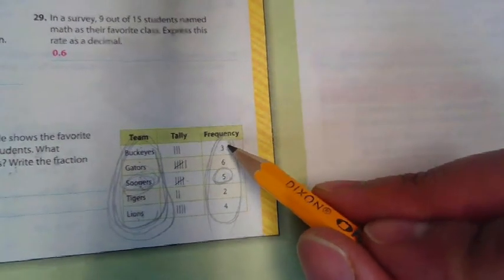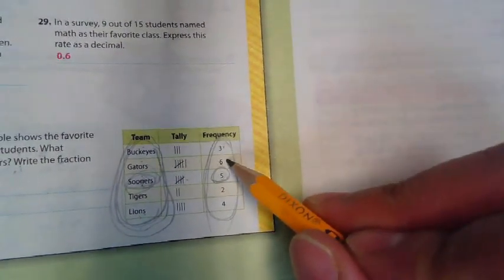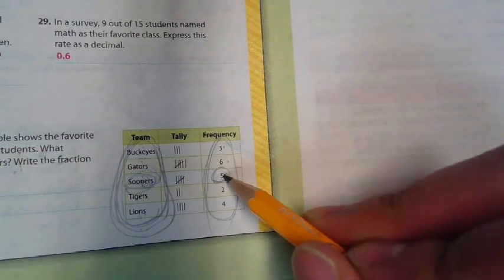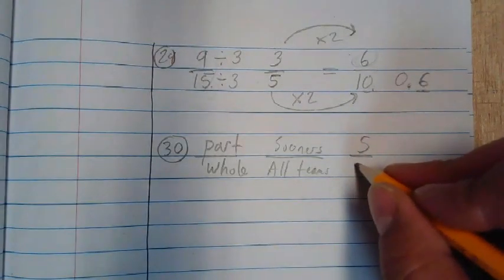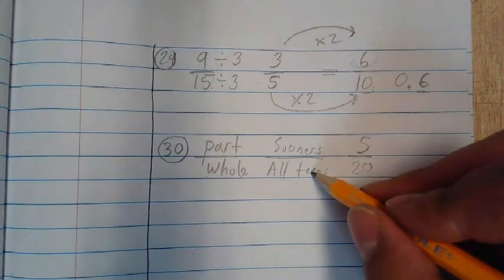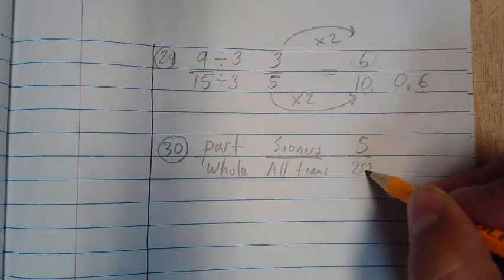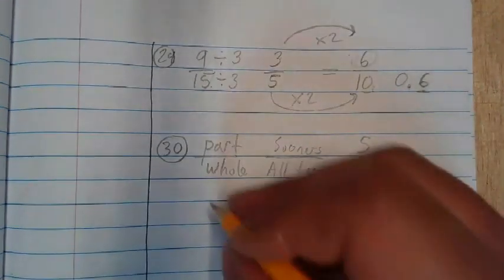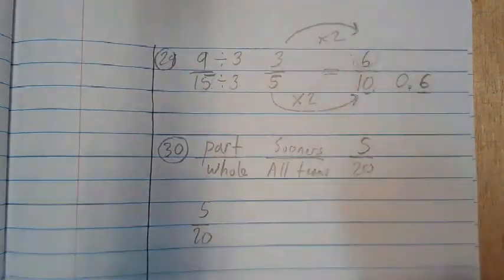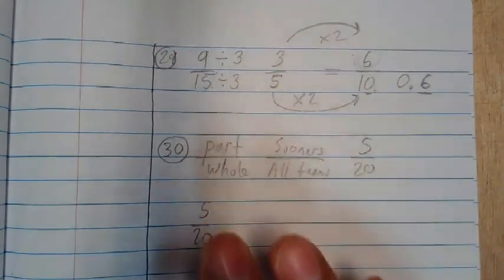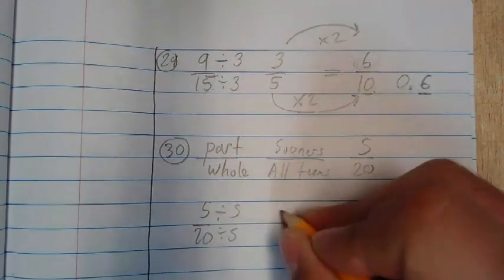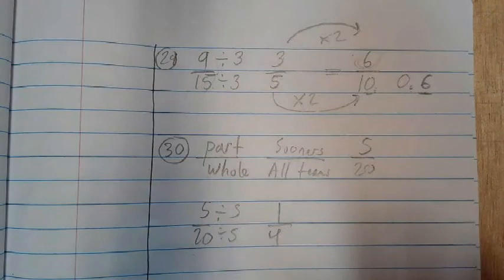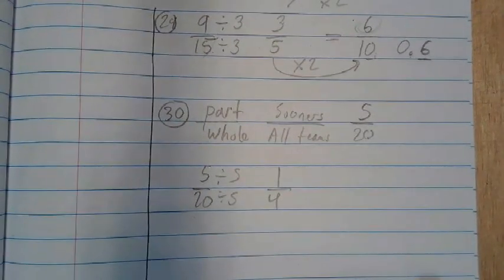We have to add them up. 3 plus 6 is 9. Plus 5 is 14. 14 plus 2 is 16. Plus 4 is 20. When you consider all the students that picked all the teams, that's 20 students. That's everybody. So I have 5/20. Let me simplify it first, just get that out of the way. That's 1/4 as a fraction.